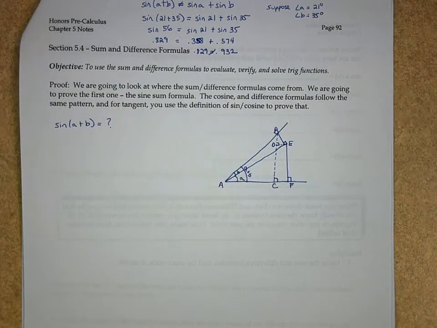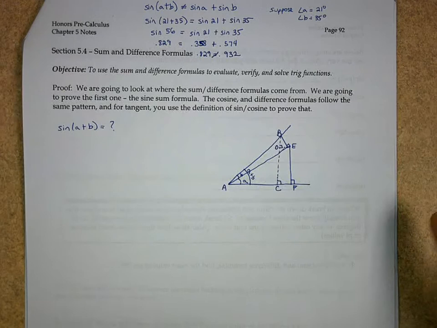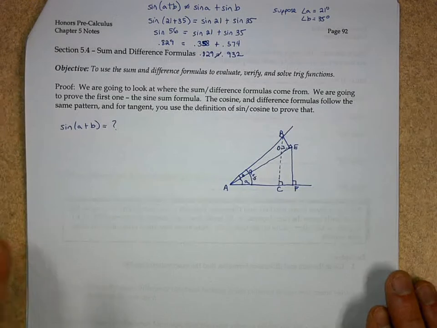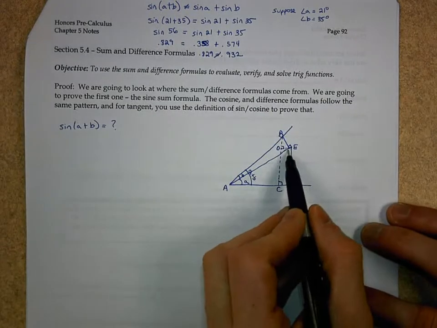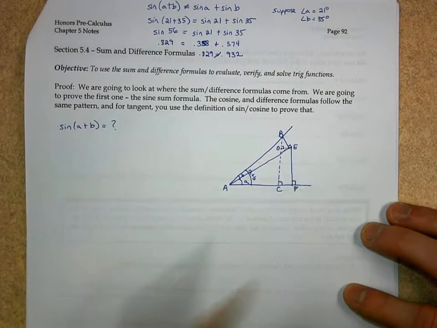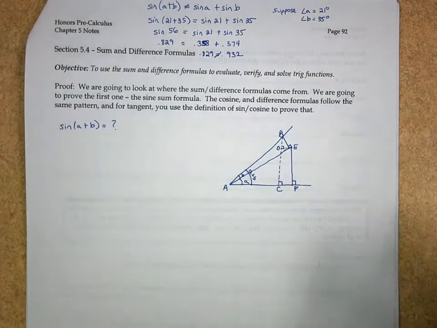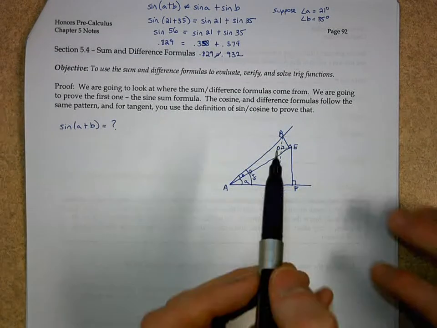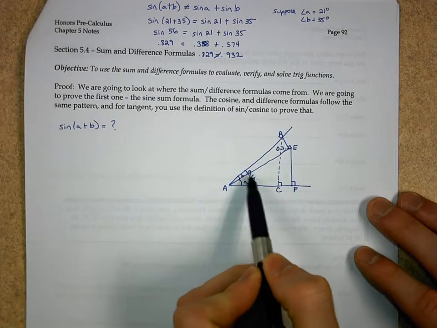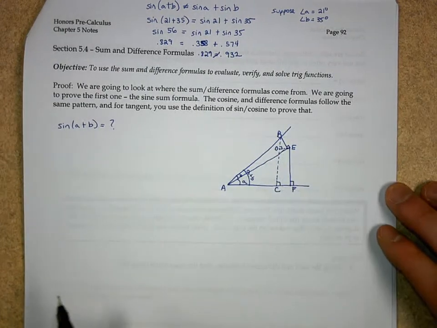90-degree angles right there. So what I want to do now is figure out what sine of A plus B equals in terms of A's, B's, D's, E's, and F's. And the way I'm going to do this is I'm going to work with all four triangles. The four triangles, just in case you don't see them: triangle A, which is AEF. We've got triangle B, which is BAE, and those are the two triangles that I originally started with. We then get triangle BCA, which is angle A plus B, that bigger triangle. And the last one is triangle BDE.